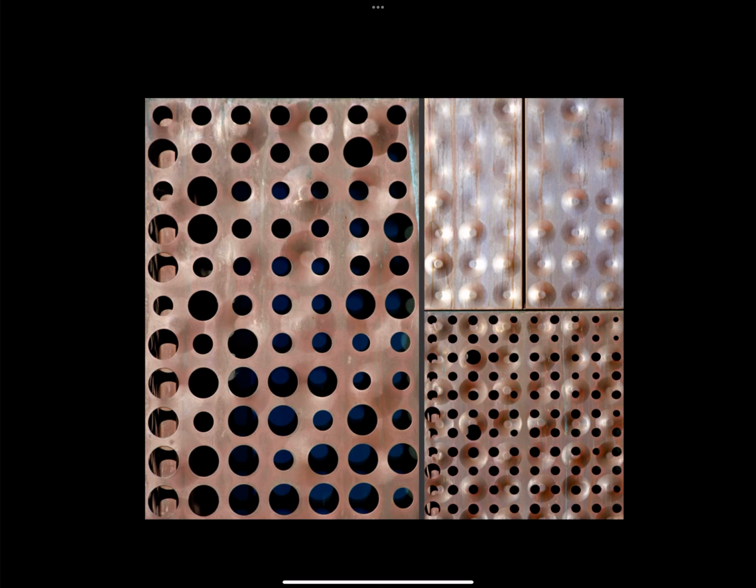So it either occurs as an open jointed outer layer with a solid waterproof backup wall, or in this case you can see it's a perforated outer layer with glazing behind.